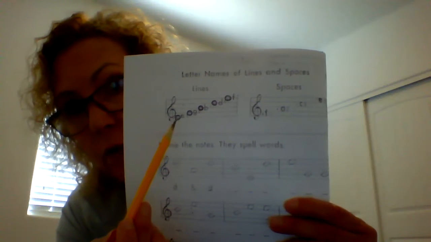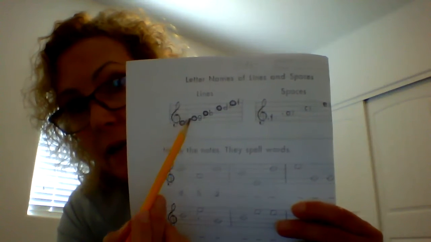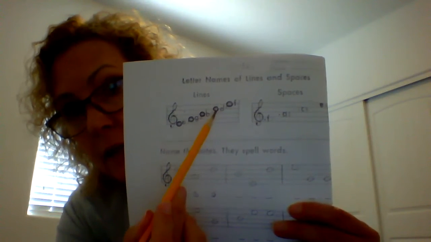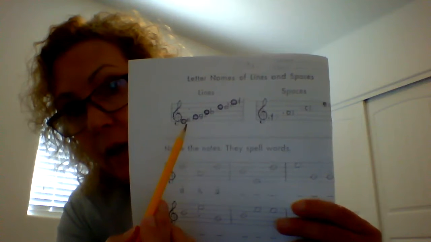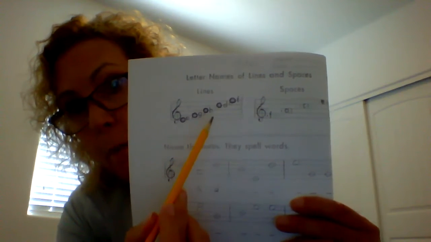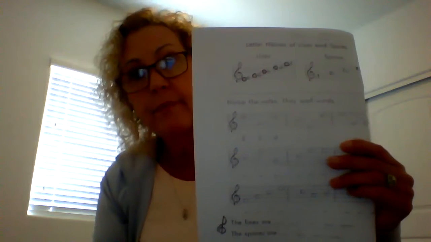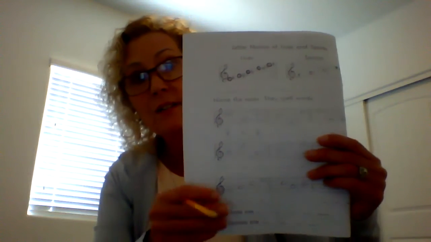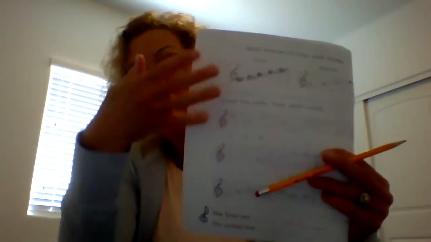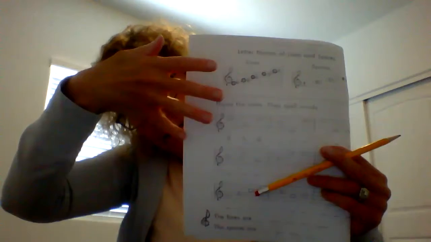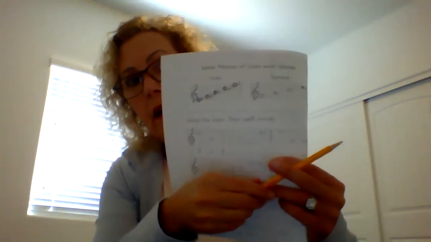So if I look at my notes on this page, and this is a review from last week, I can see E, G, B, D, F. E for elephants, G for go, B for backwards, D for doing, F for flips. Those are the names of my notes, just like they are when I show them on my hand. Right? And in between that are spaces. And the spaces spell a word. Can you figure out the word?